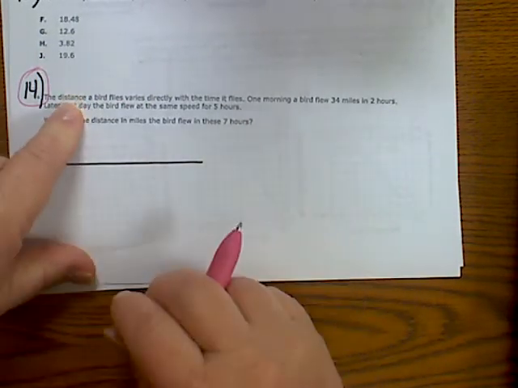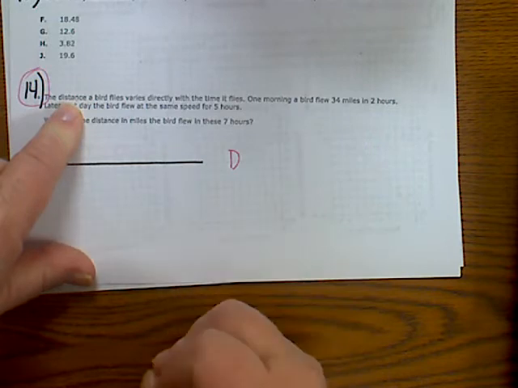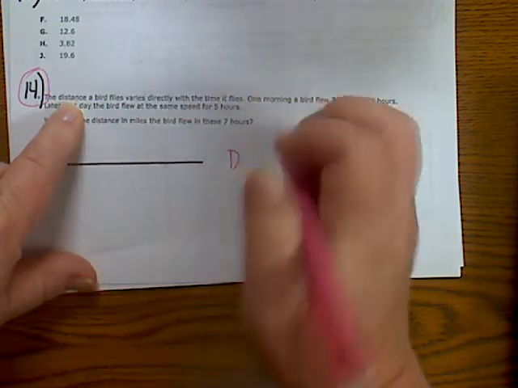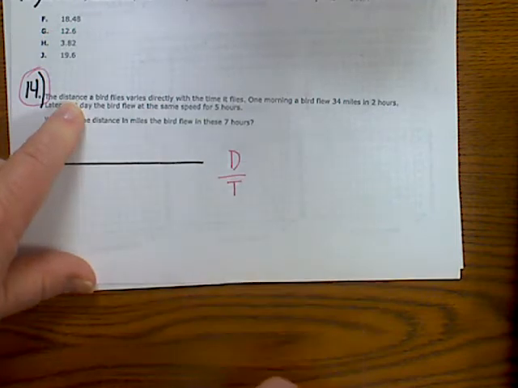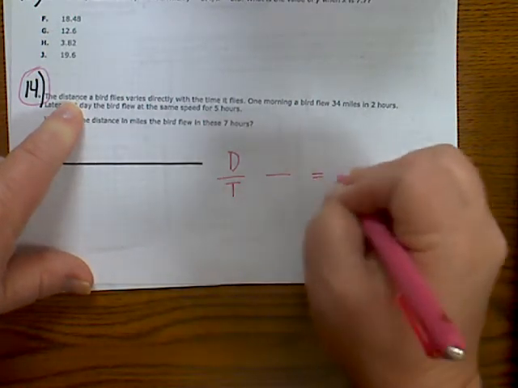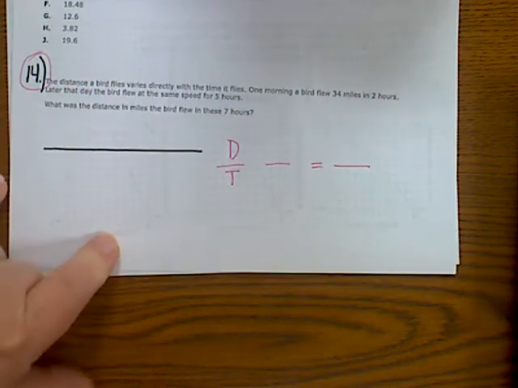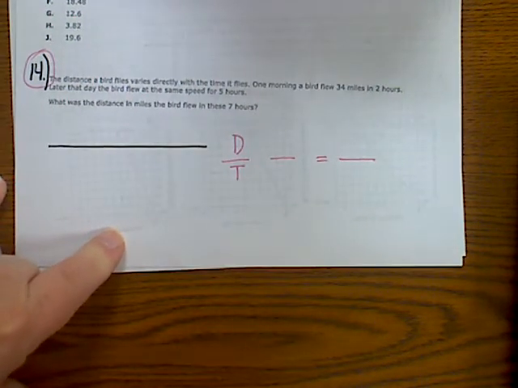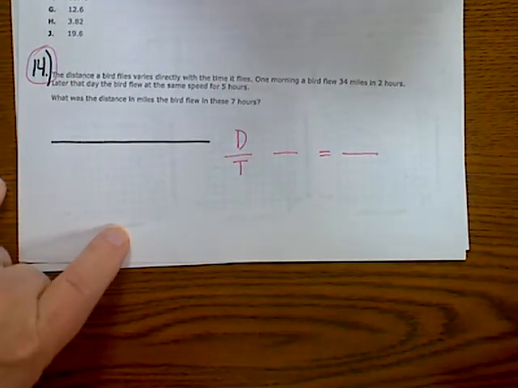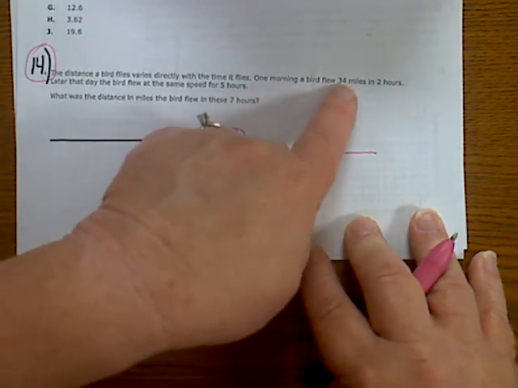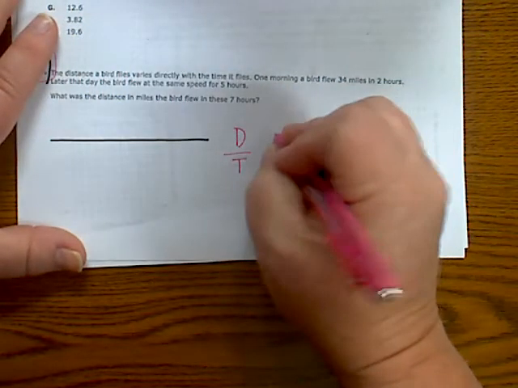How far, the distance, so I'm just going to put it as D, varies with the time over T, okay? Distance and time, and I could name it miles and hours, I could name it whatever works for you as long as you understand what it means. And it says, one morning a bird flew 34 miles. That's a distance.